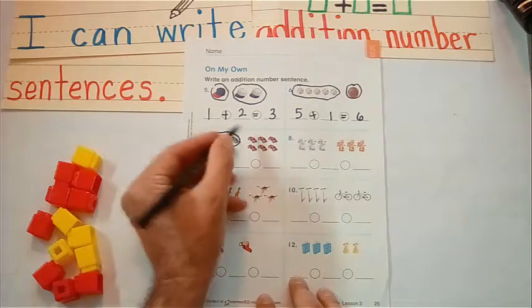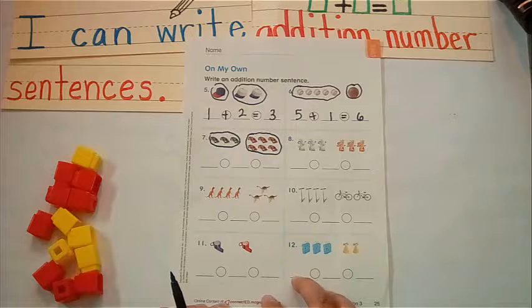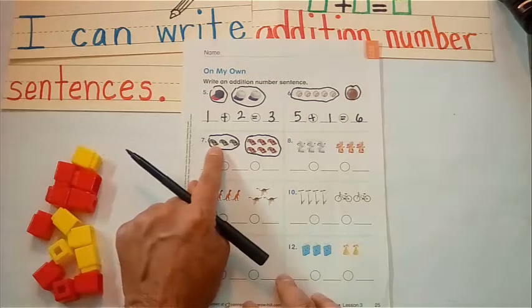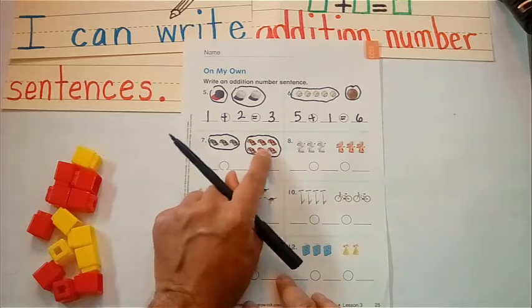Next, we have 2 groups right there. I have this group, and I have this group. Okay, so let's see. I have 3 right here, and how many do I have over here? Let's see, 1, 2, 3, 4, 5, 6.